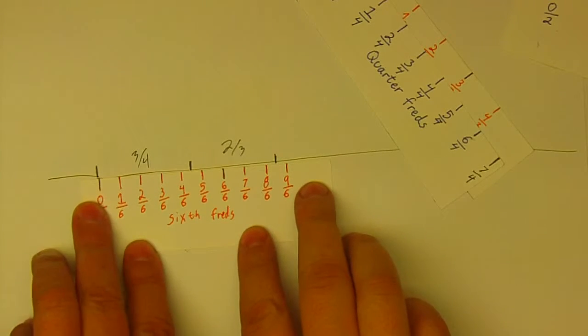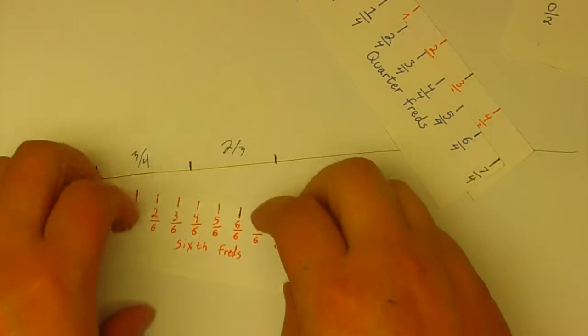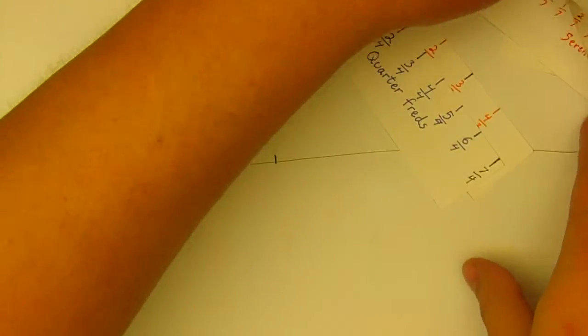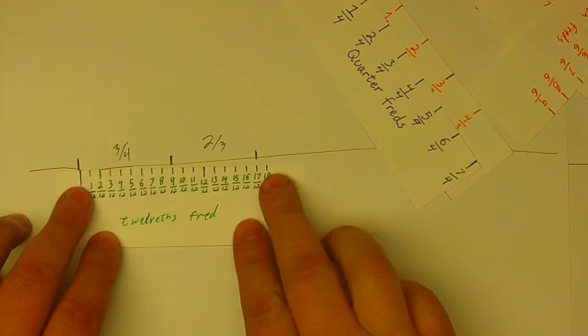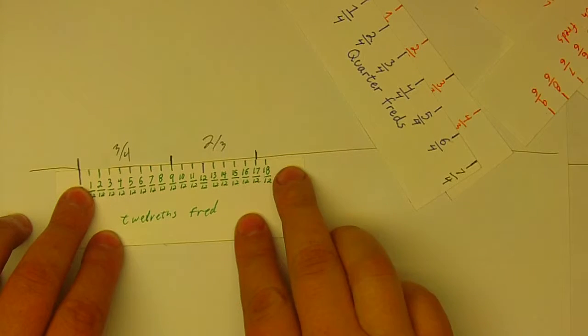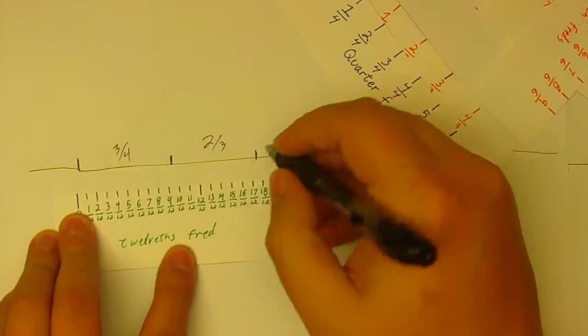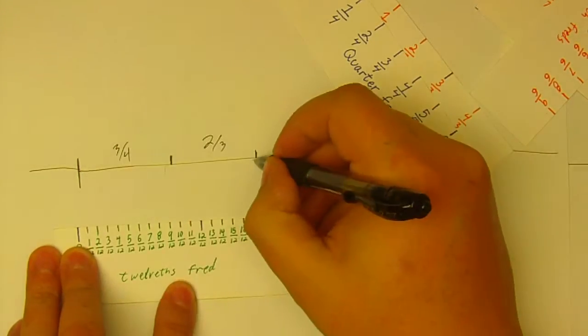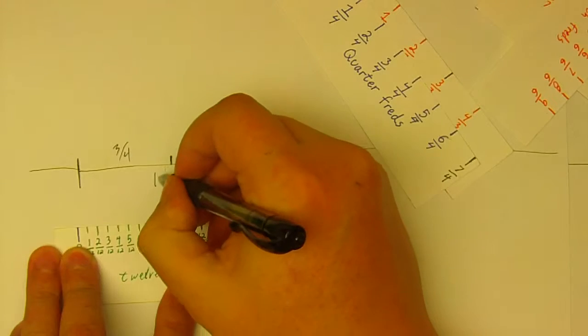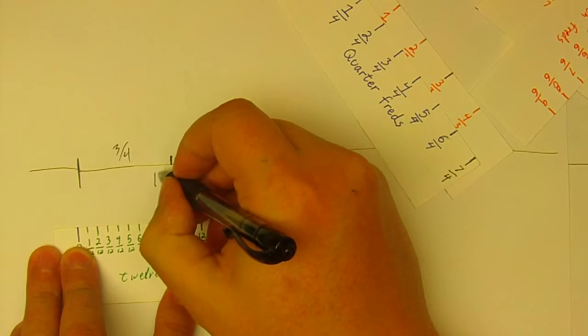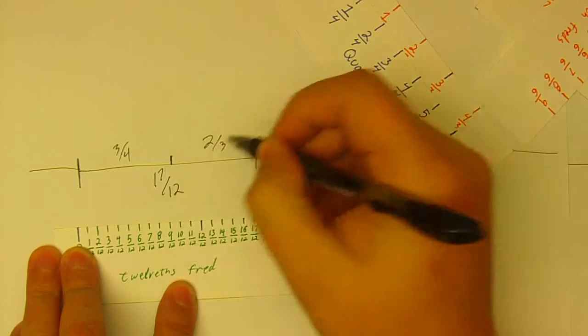That does not line up with my sixths. Oh, it does line up with my 12ths. So I find that that is equal to 17/12.